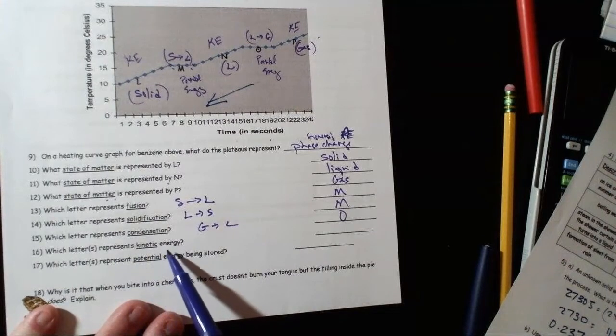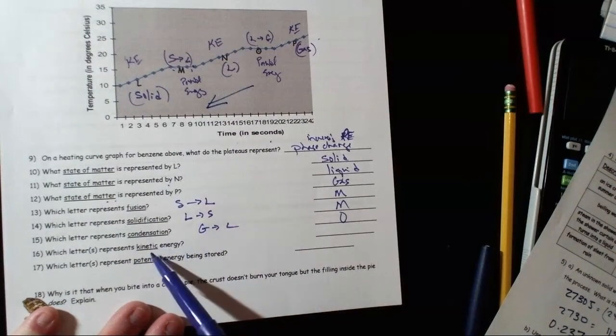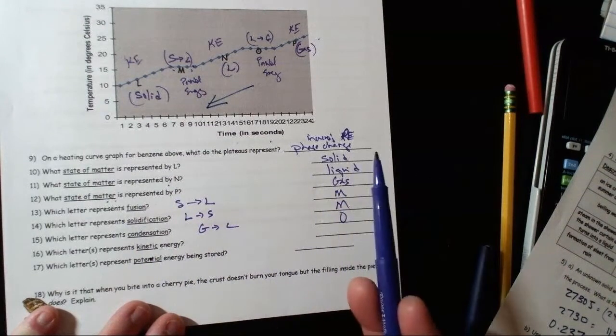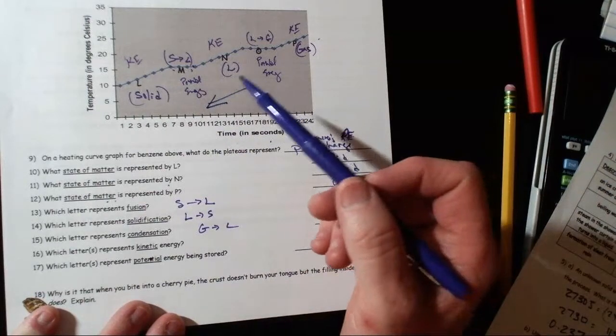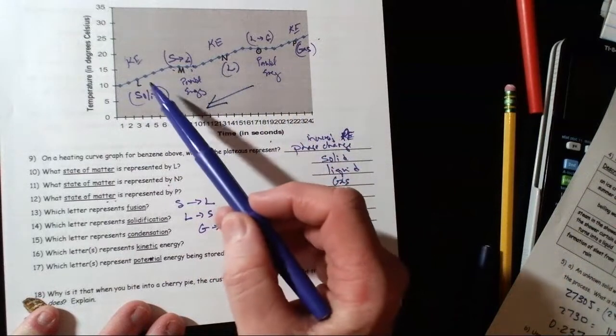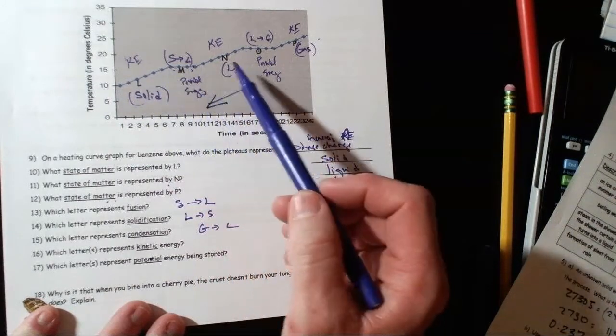What letters represent kinetic energy? If we're increasing kinetic energy, that means that the temperature is increasing. If we're decreasing kinetic energy, that means the temperature is decreasing. At the plateau, the temperatures aren't changing. Where is the temperature changing? Anywhere you have a slanted line.